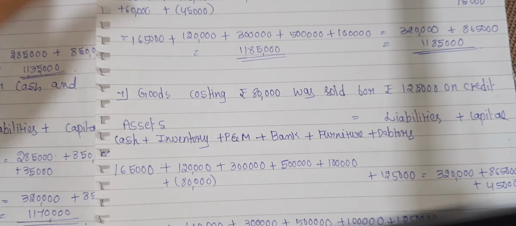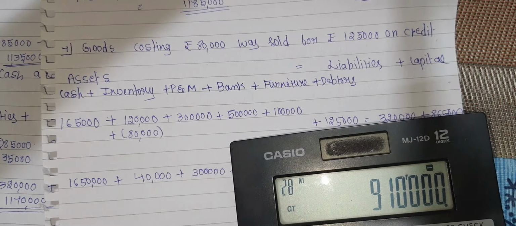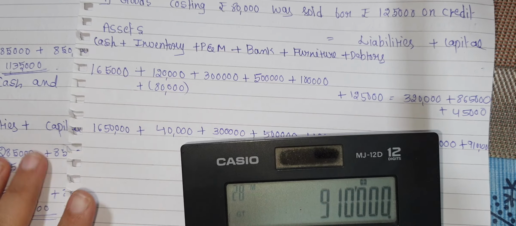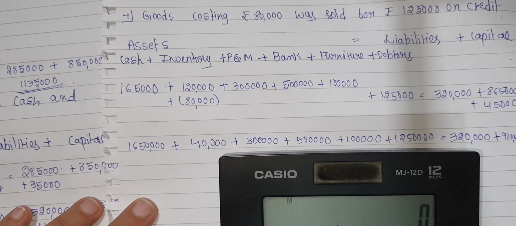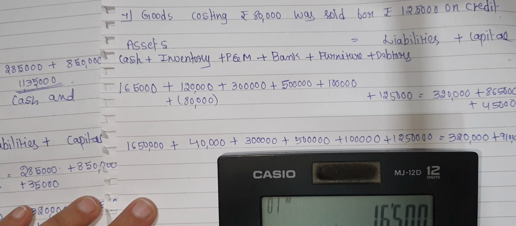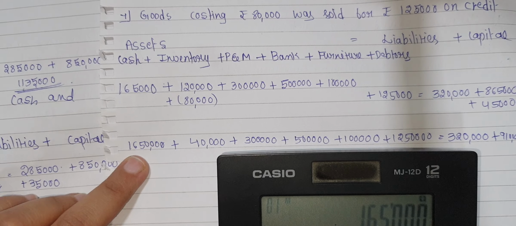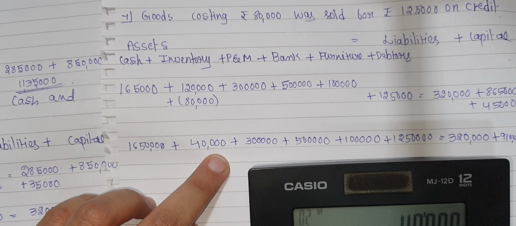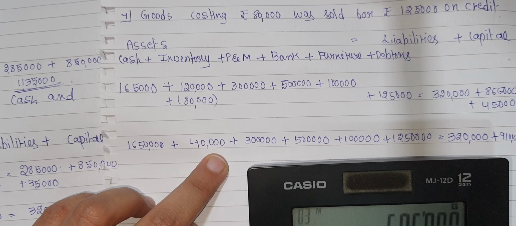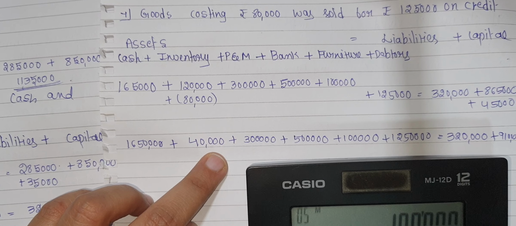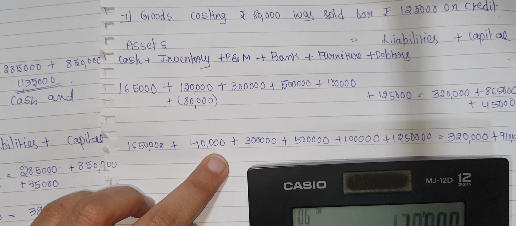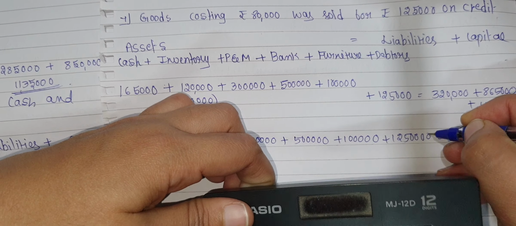Now we will total the amount. See here, 1,65,000 plus 40,000, 3 lakh, 5 lakh, 1 lakh, 1,25,000 here also.